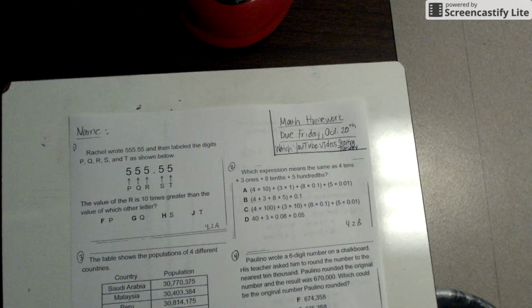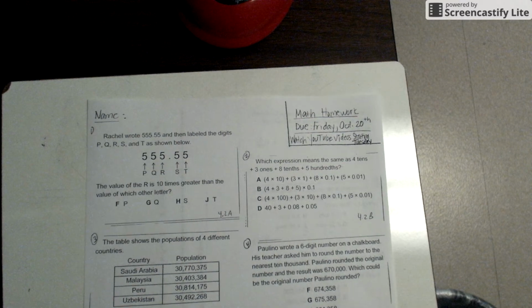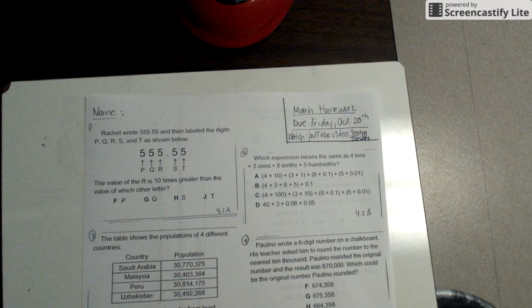I'm going to work on questions 1 through 4 for your homework that is due this coming Friday, October 20th. And keep in mind that the homework that we have is practice to get ready for our curriculum benchmark assessment that's coming up on November the 13th. So it's really important that you guys really do your best on your homework. Take your time. Maybe have a grown-up or a brother or a sister or somebody check over your work before you turn it in to make sure that you have done your best job.